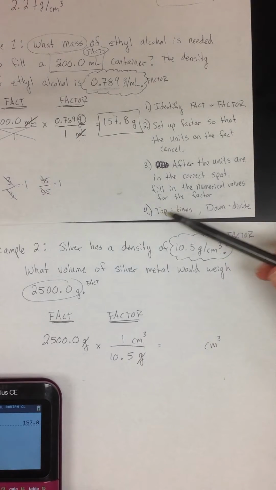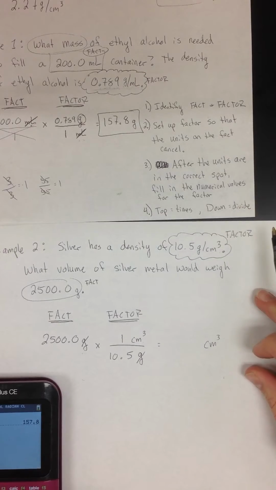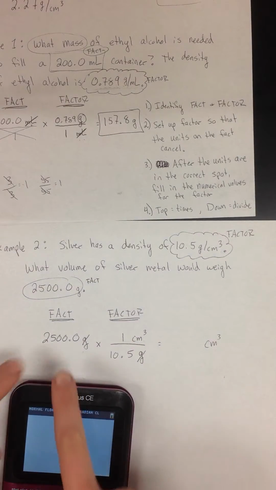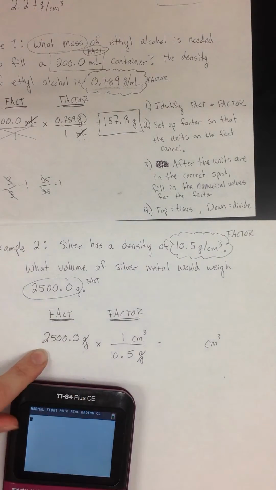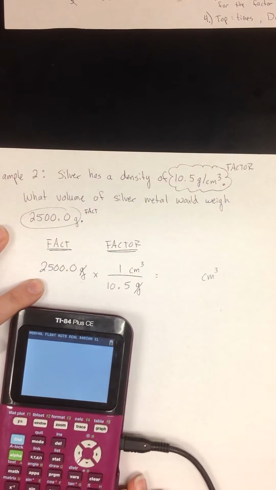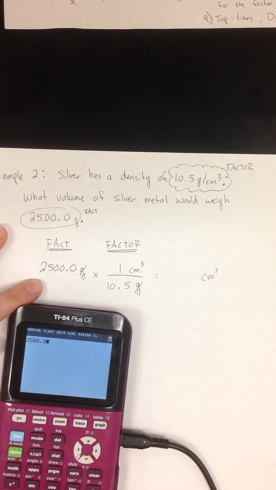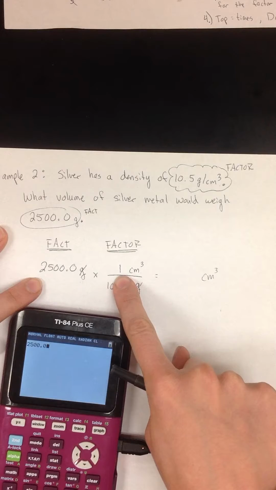So again, any numbers on the top I multiply, and any numbers that go down I'm going to divide. So if I put in 2,500, let me scoot this up a little so you can see what I'm plugging in my calculator. 2,500 times any number that's on the top.